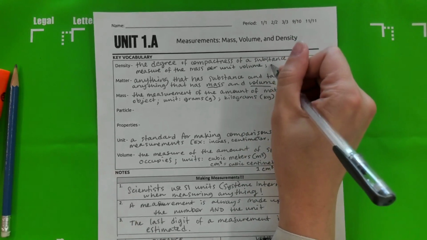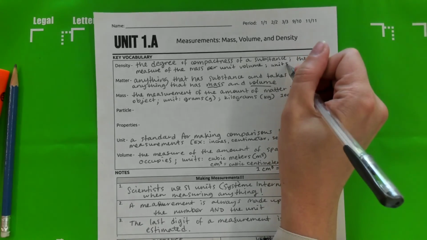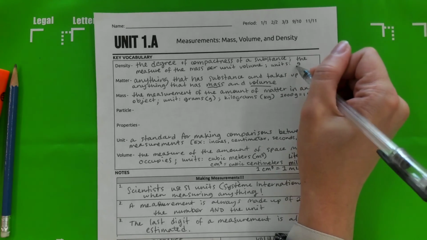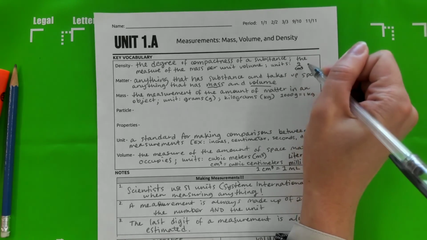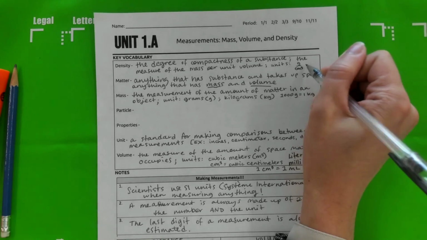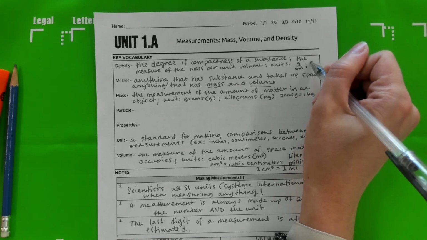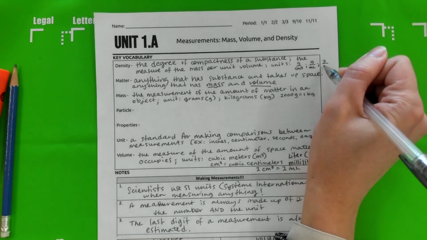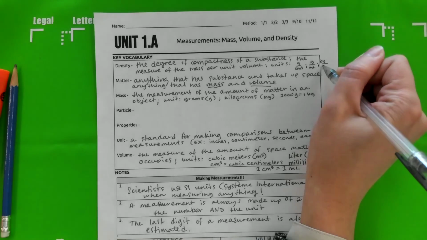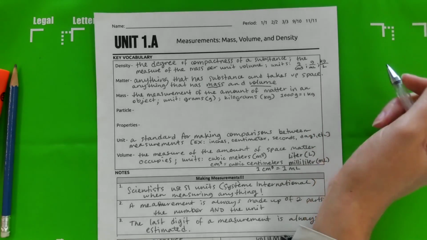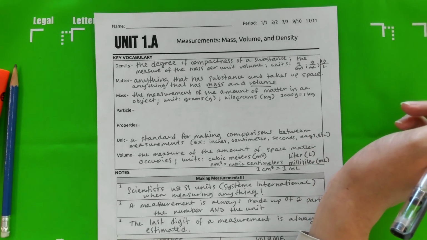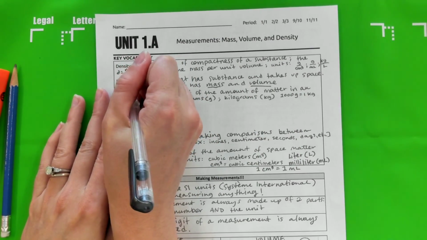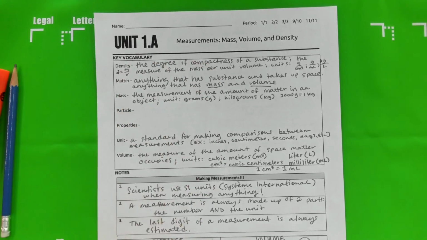So its units are usually compound units, meaning that units are made up of 2 units, a unit for mass and a unit for volume. Now I'm just going to give you some examples, okay? So grams per centimeters cubed is an example. Grams per milliliters is an example. Kilograms per liter, kg over L, is an example. These are all examples of density. Now I'm just going to write over here quickly the density formula. Density is equal to mass divided by volume, and we'll have more on that later.